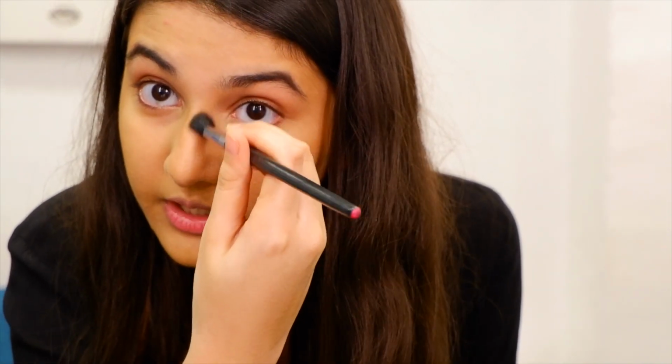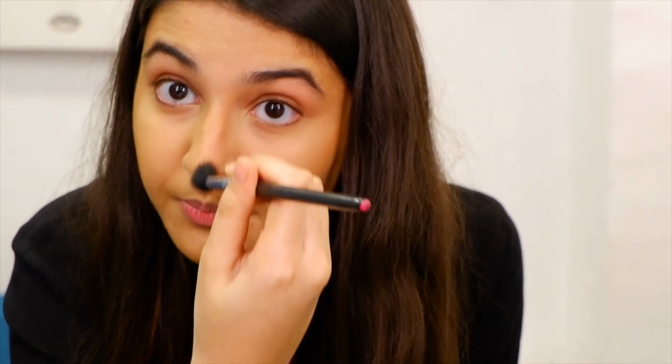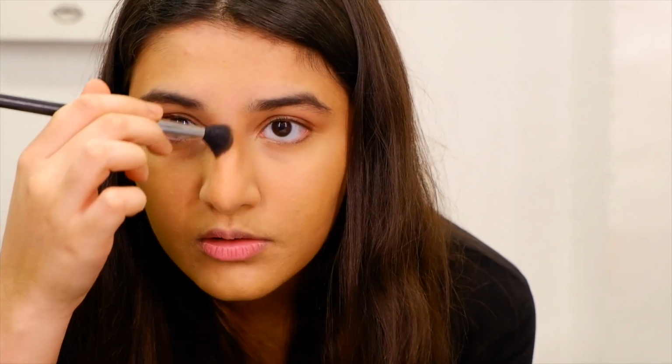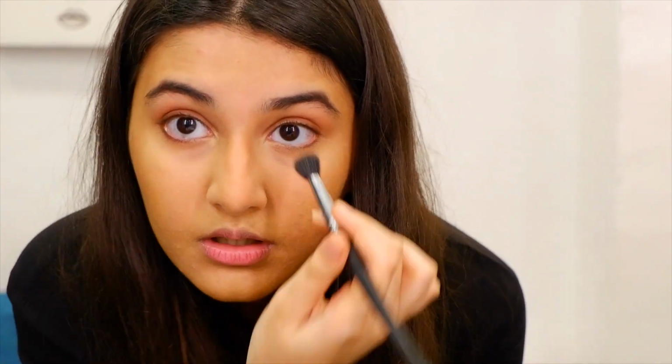Now again, you want to go light at first and keep building it till you get the shape that you want, but make sure you don't go too far because it will be very noticeable and it's just going to make your nose look bigger if you don't do it exactly correct. So nose contour comes with practice. Just keep doing it. Maybe do it every day if you're not getting the hang of it. And eventually you'll know where you want to place your contour and what suits your exact nose shape.